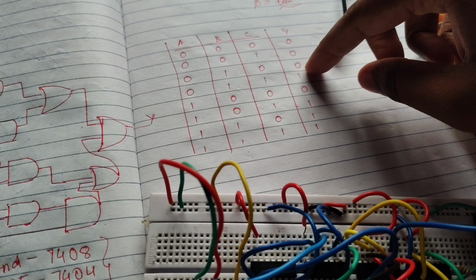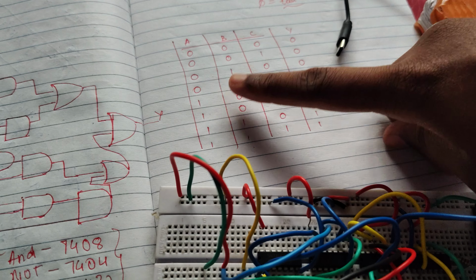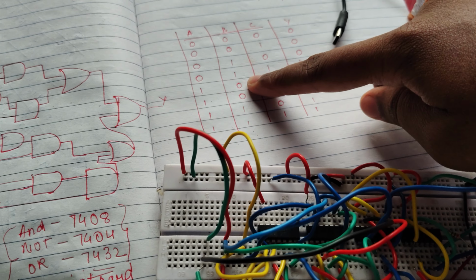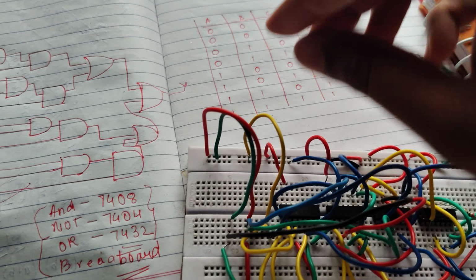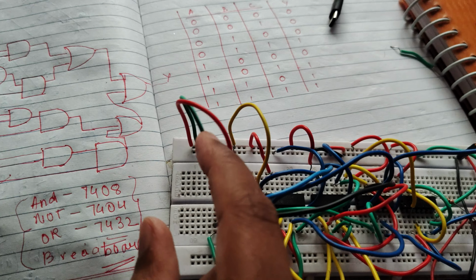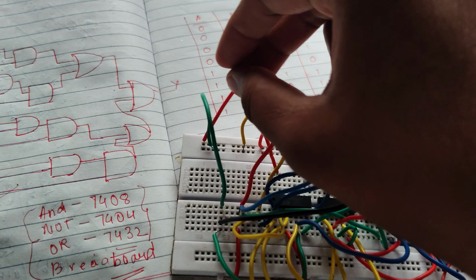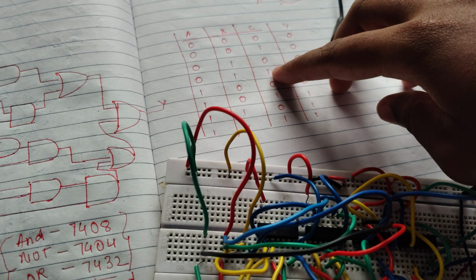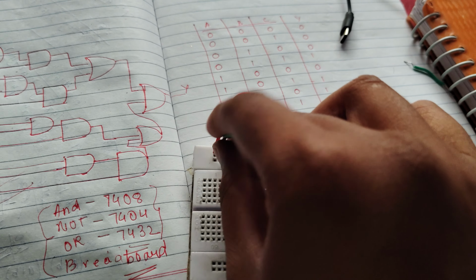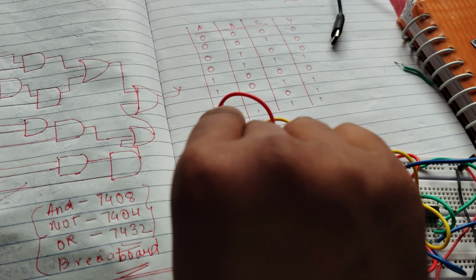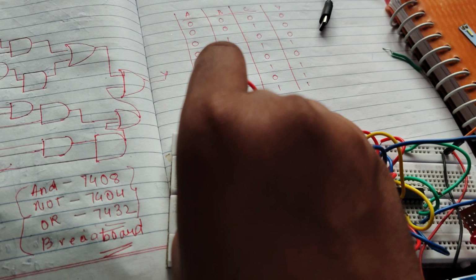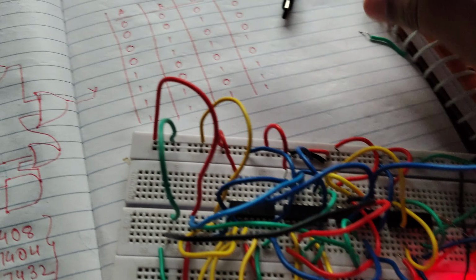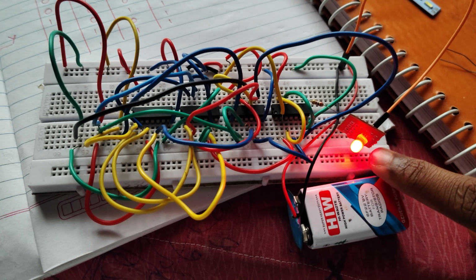Then I will check the next one, that is going to be 0, 1, 1. So A is still at 0, B is at 1, C is at 1. So just change the C. No wait, B is already 1, I already put B at 1 in the previous case. Now I have to put C, that is the green one. So let me take the green one and put it to 1. See, after making this connection, that is 0 1 1, Y is 1, so the LED is glowing, so the output we got is 1.